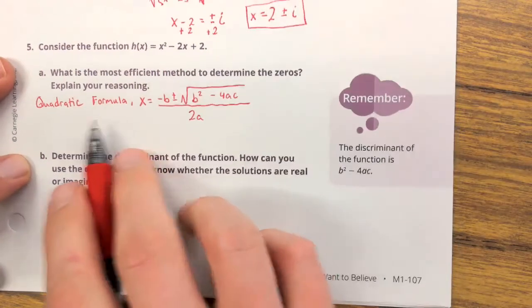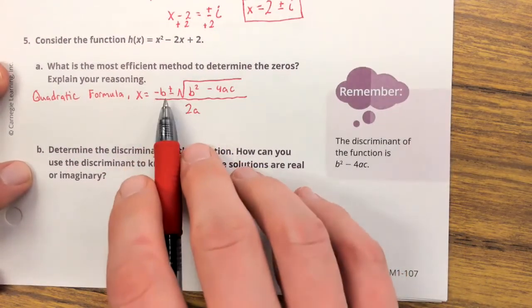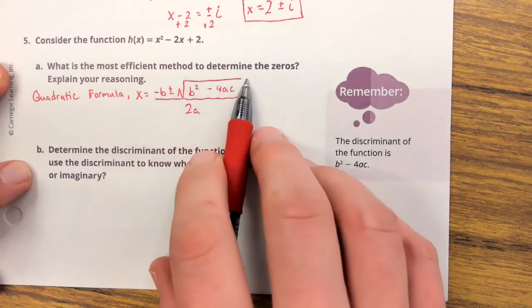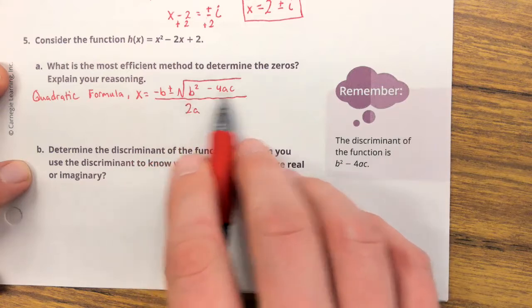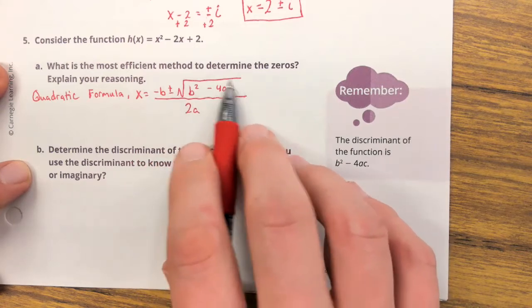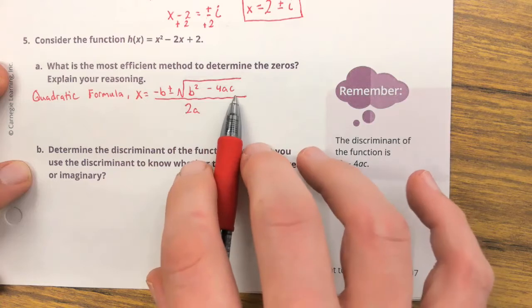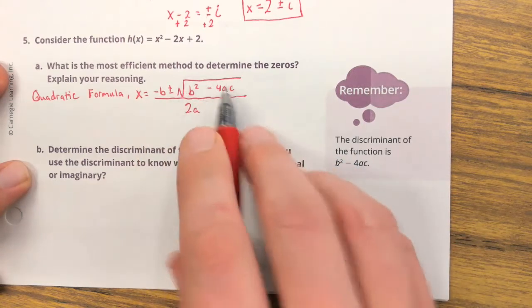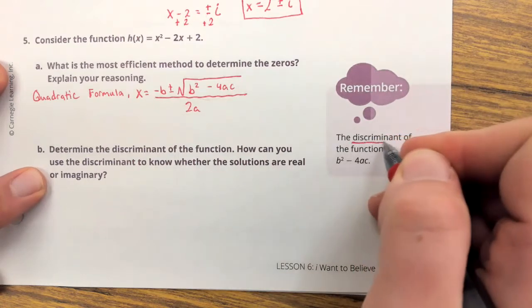In this quadratic formula, in order to get imaginary solutions, I would have to be taking the square root of something negative. If I did b² − 4ac and I got something negative, then I'm guaranteed to have imaginary solutions. This thing in the radical, b² − 4ac, is known as the discriminant.